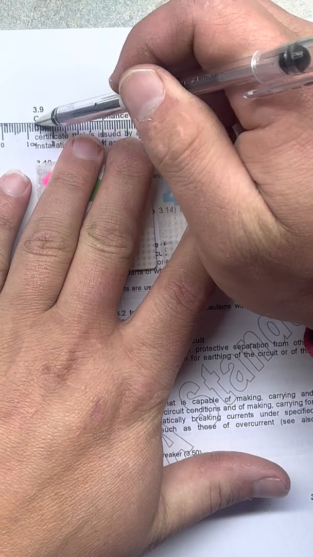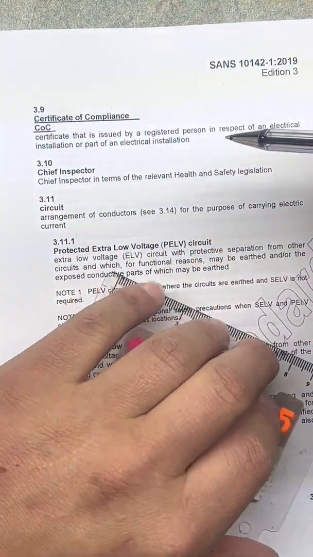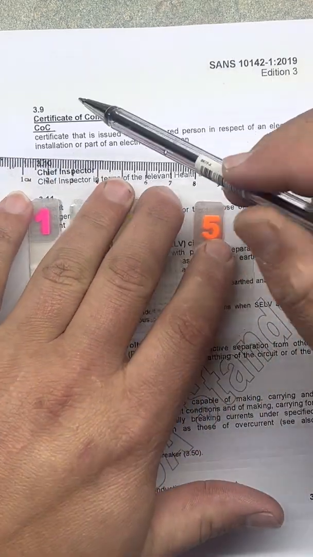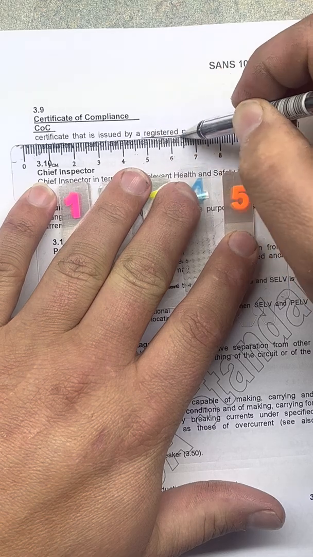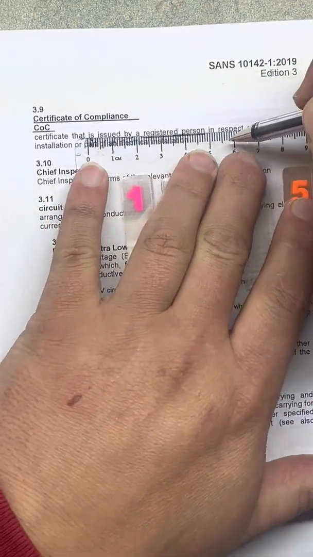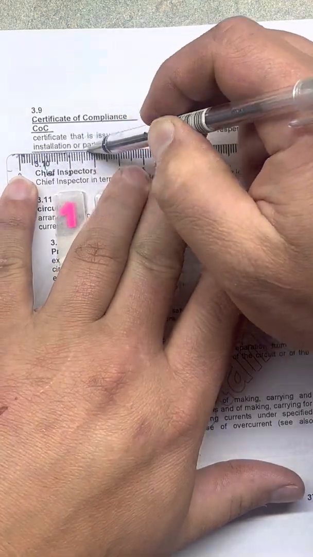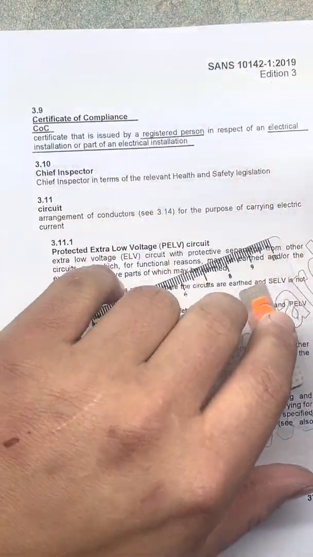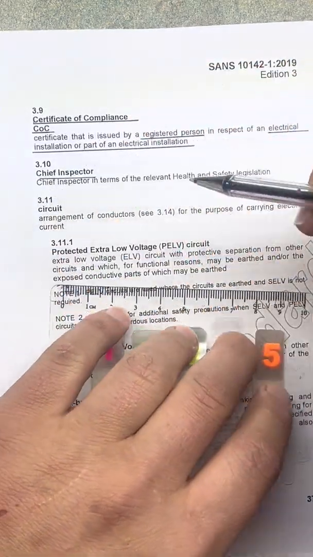Certificate of Compliance, COC. This is what we all want to do. It is a certificate that is issued by a registered person in respect of an electrical installation or part of electrical installations. 310.